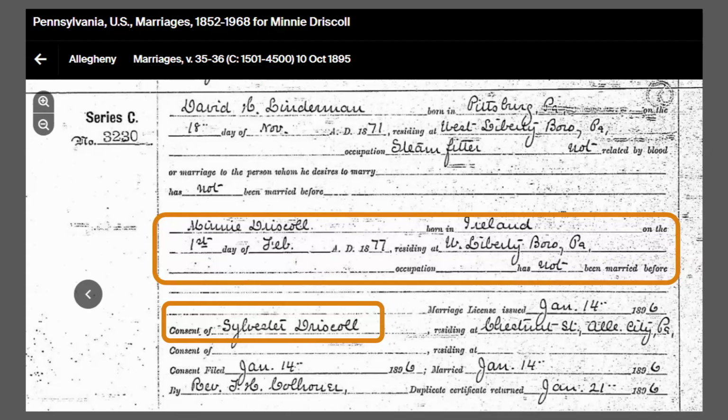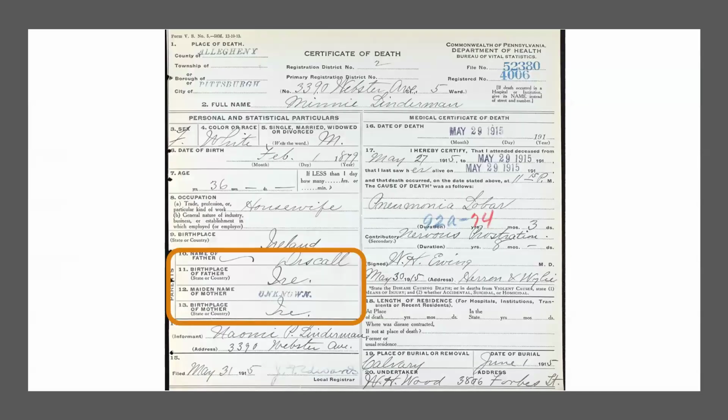And it would be really easy to go, okay, so who's her father? Sylvester Driscoll. But as I kept poking around, I found a couple things that didn't make sense if that was the case. Her death record was no help. It just says Driscoll for the name of father and unknown for the name of the mother. And it's her daughter who is the informant.